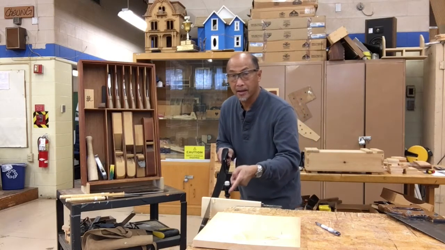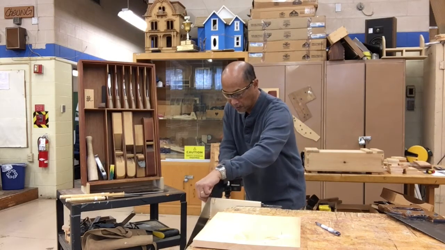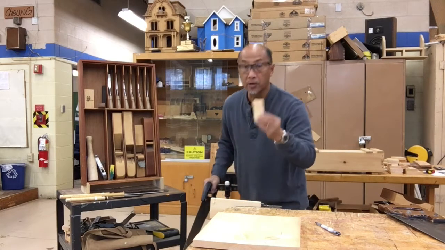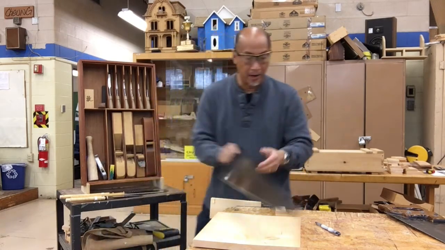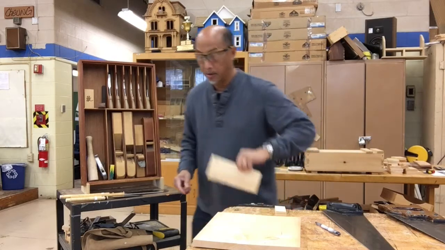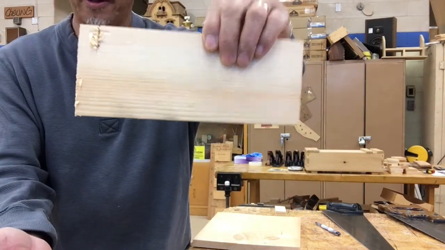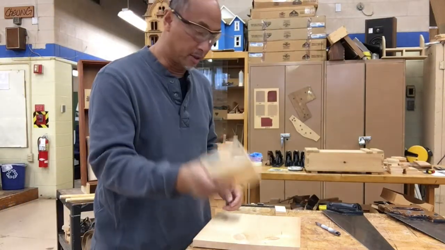Get to the very end of your cut, slow down, so you don't chip it. This way you'll have a nice piece of wood where the bottom does not blow out. All right, now that's a crosscut saw.